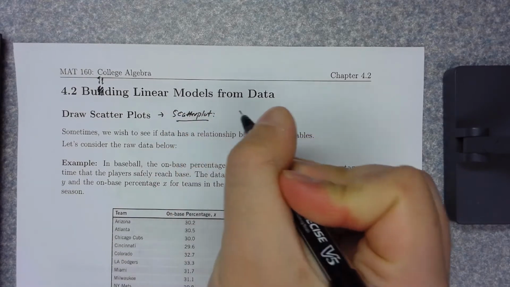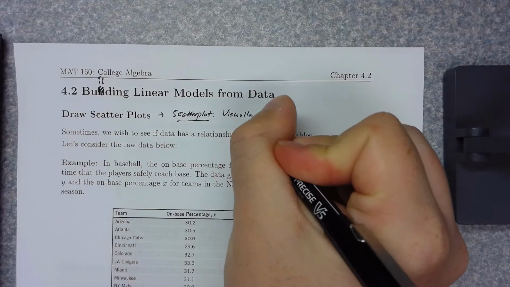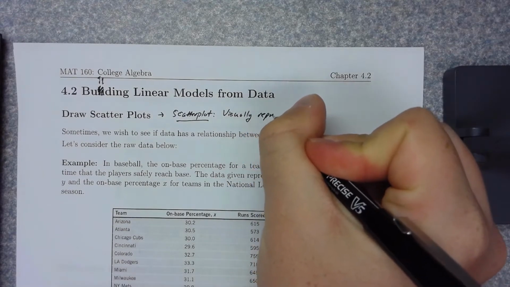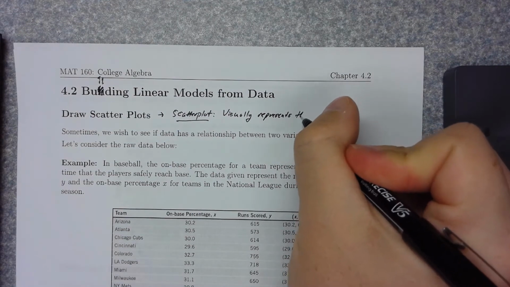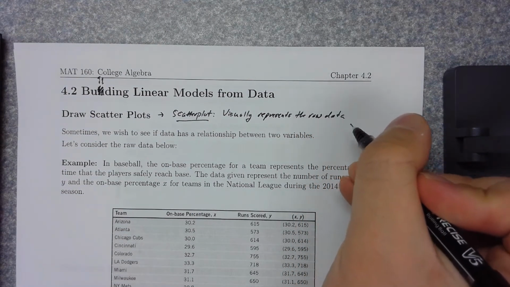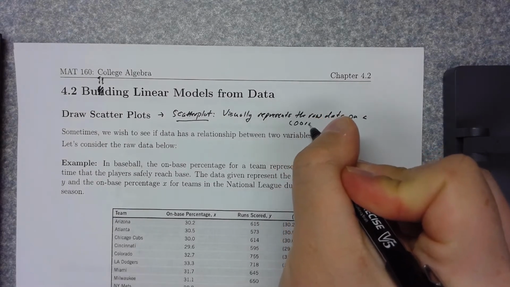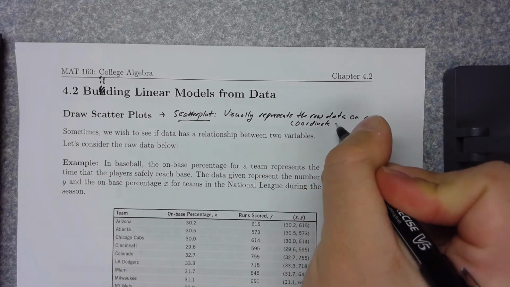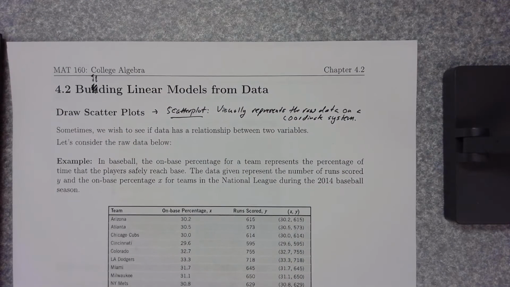And all a scatter plot does is visually represent the raw data on a coordinate system. That's really all it does.